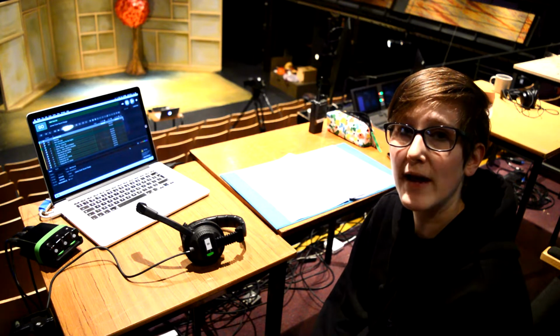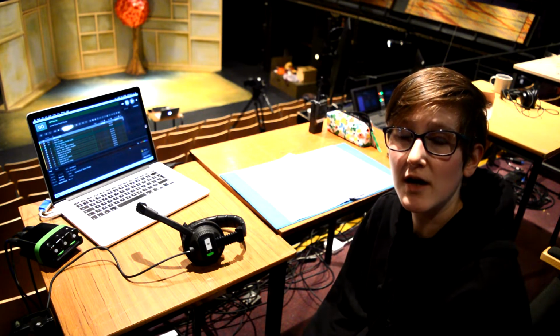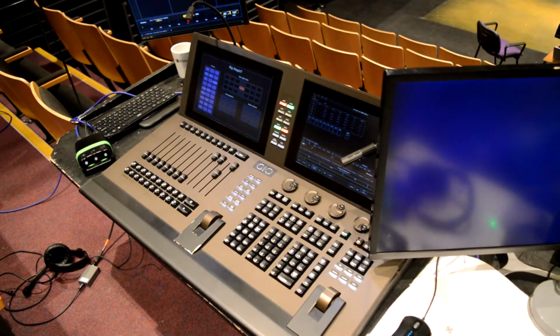And during rehearsals I also take note of the blocking, which means where the actors are standing and moving, and also where bits of the set and props start and stop and where they need to end up on stage. During the show my role is to cue the lighting and sound and the captions.